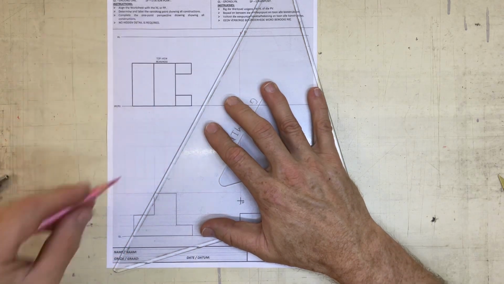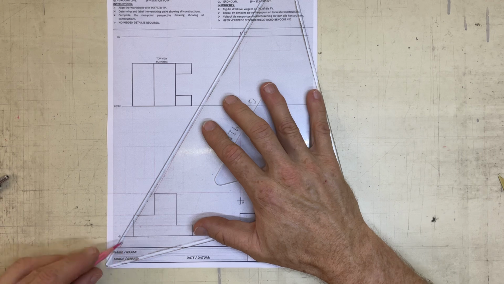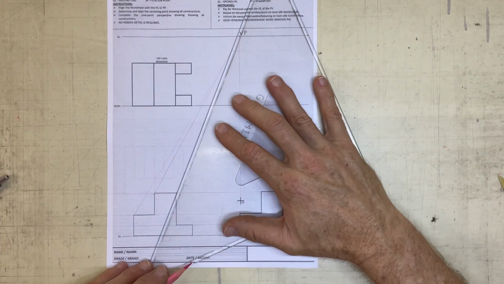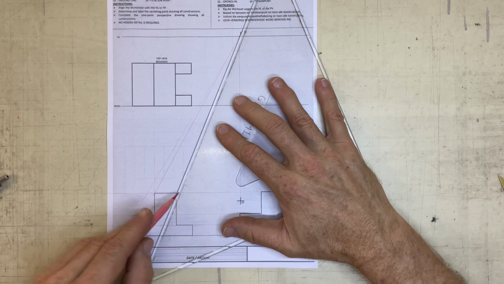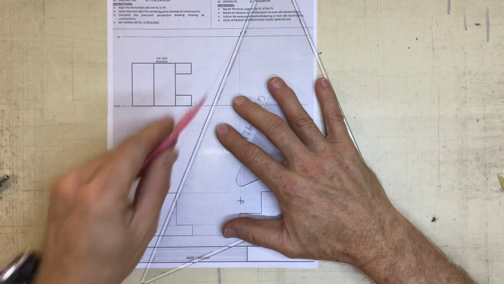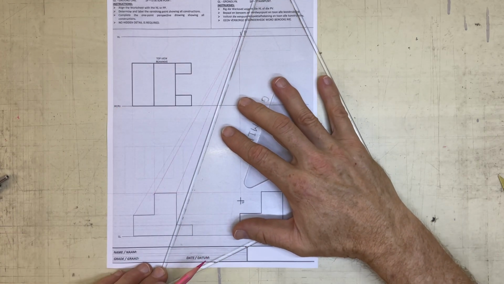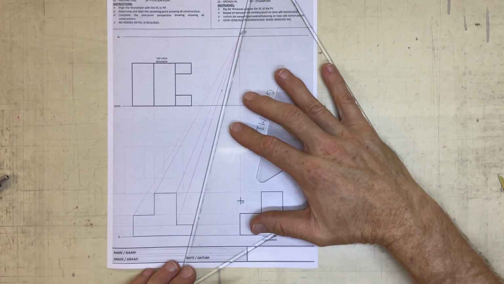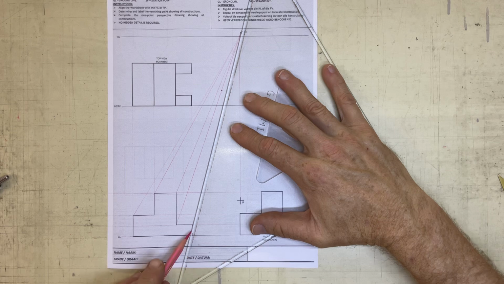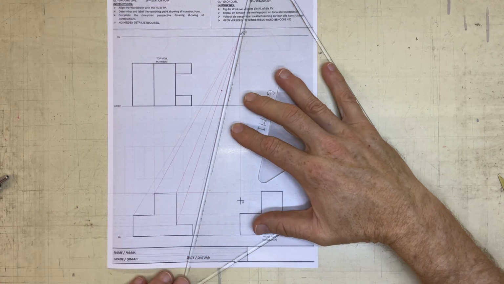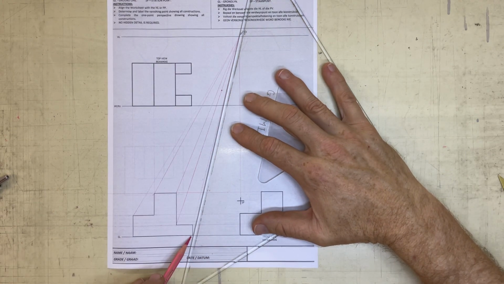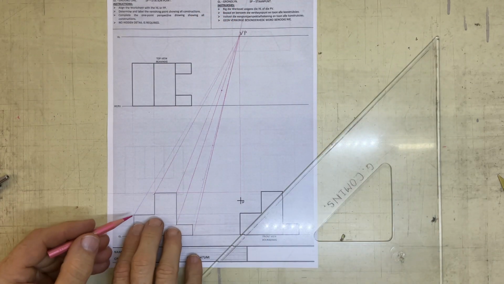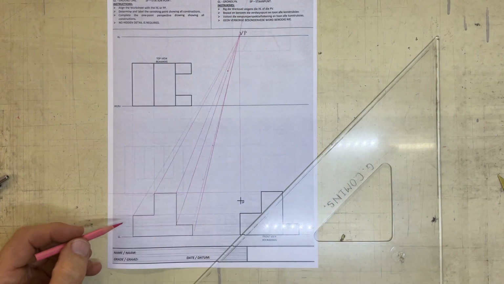Lines going all the way out from all of these corners, going out to that vanishing point up there, from every single one of those corners. There we go. I've got all of those lines, and you can see this object looks as though it's going off into infinity.